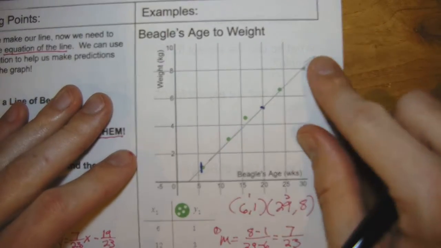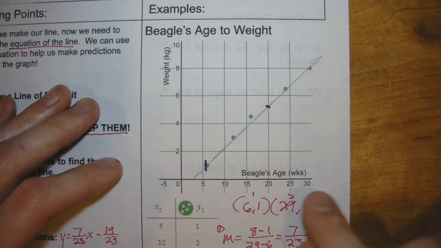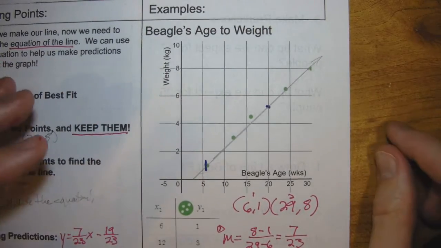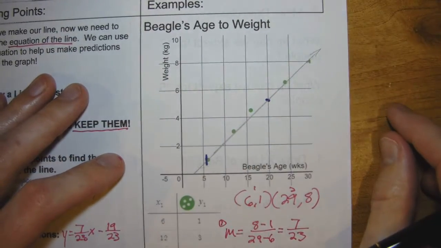In this case, we could probably do a decent job of predicting things between, maybe 5 weeks to maybe even 30 or 40 weeks of age. But beyond that, the further out we go, the less and less likely our model is going to be accurate. Right? Let's try some more.